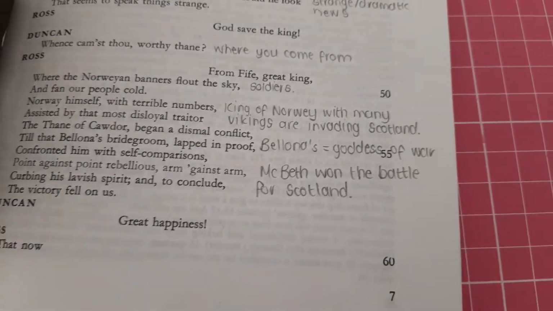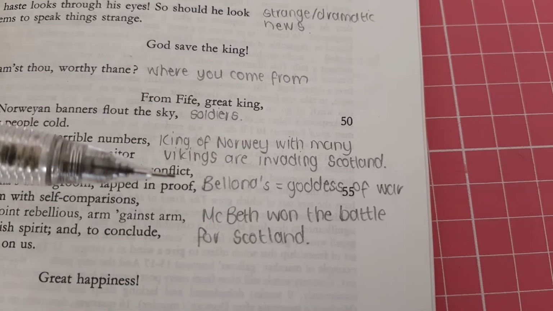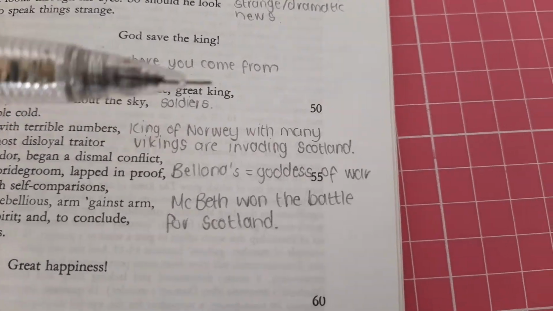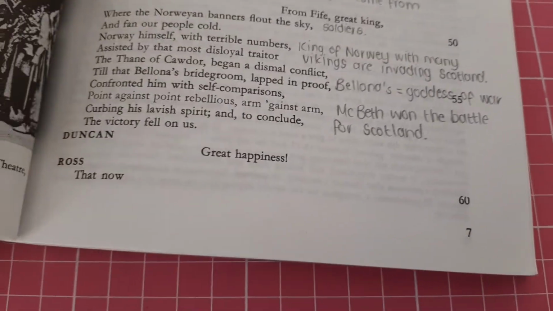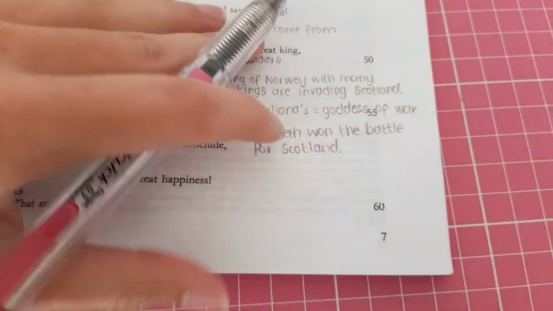Great happiness. Okay, so the King of Norway with many Vikings were invading Scotland. Bellona is the goddess of war, and Macbeth won the battle for Scotland. So Ross says that now.